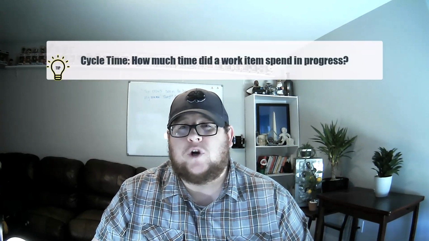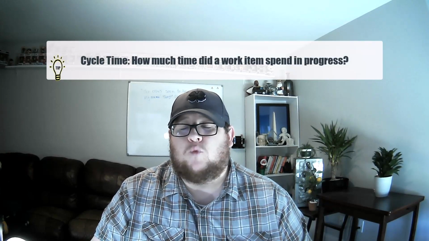In cycle time, we are measuring the amount of time from when a work item entered a step to when it exited a step. Through improved collaboration, communication, and coordination, the amount of time spent in each step, whether it's in dev, in testing, in staging, should improve over time.